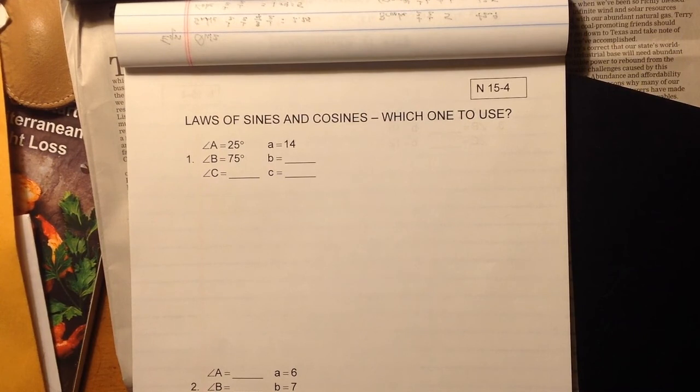This is our last lesson, lesson 15-4, laws of sines and cosines, which one to use. So what we're going to be doing here is just practicing with law of sines, law of cosines again, and really zeroing in on when we use each one. If I have an option, I would much rather use law of sines simply because it is much less complicated. Much easier to use law of sines than law of cosines.